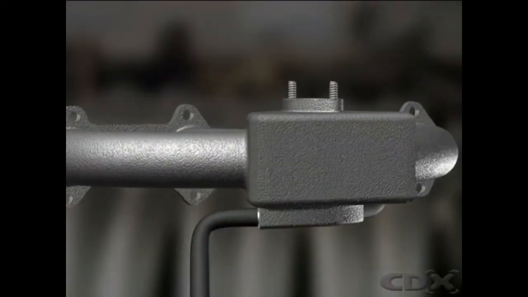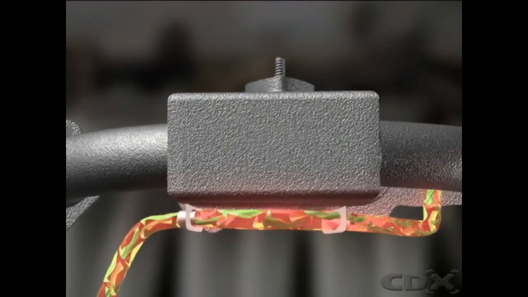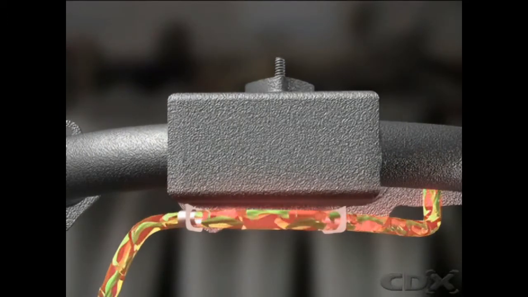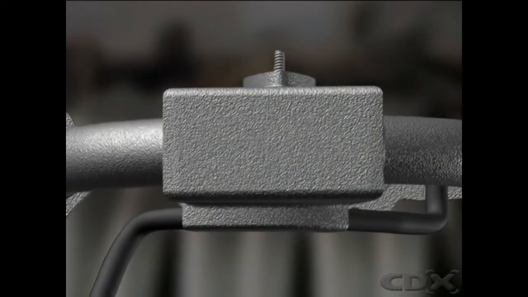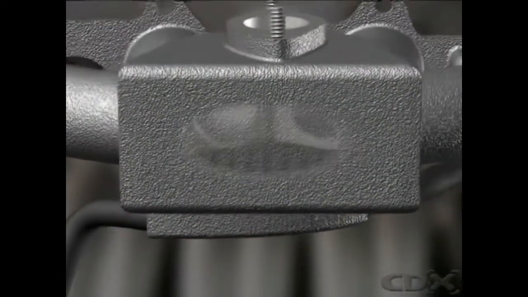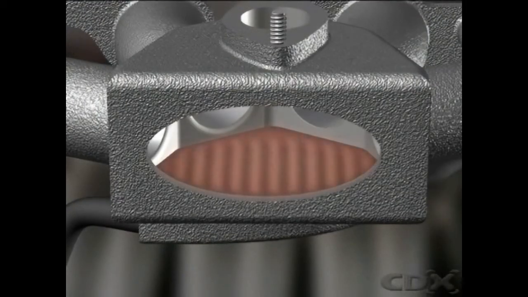This intake manifold has a water jacket under the carburetor mounting. Hot coolant from the cooling system flows through the water jacket and heats the manifold. Heating is required in a carburetted engine to provide better vaporization of the air-fuel mixture.